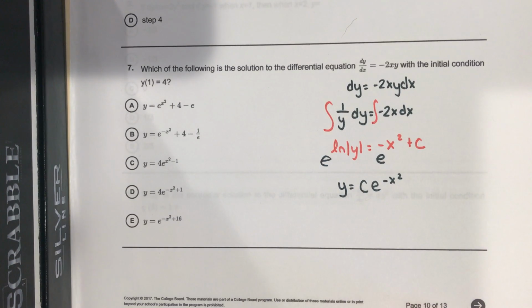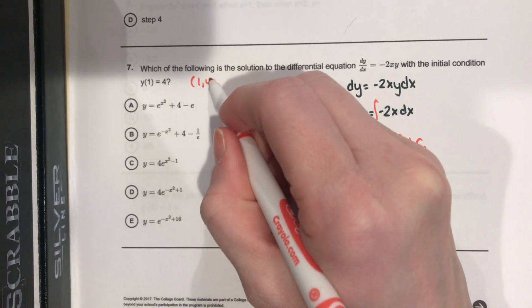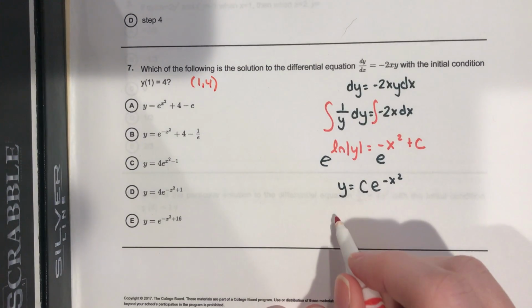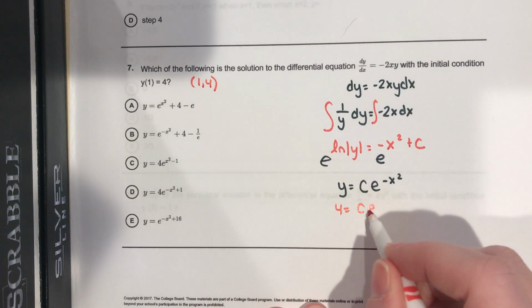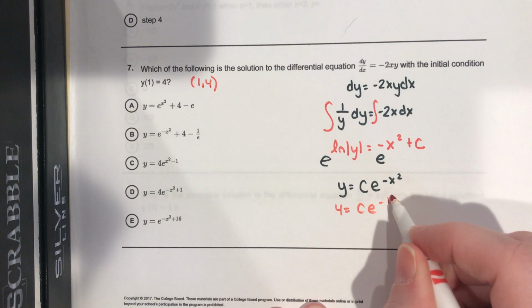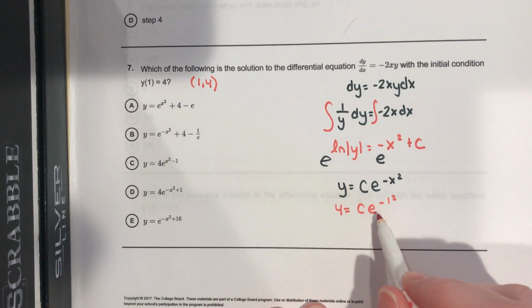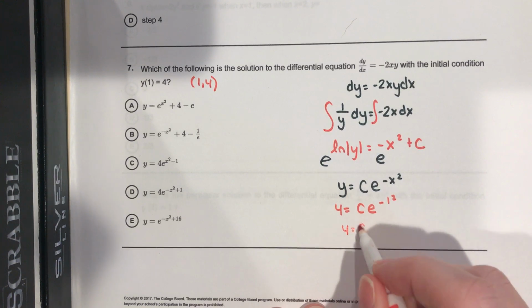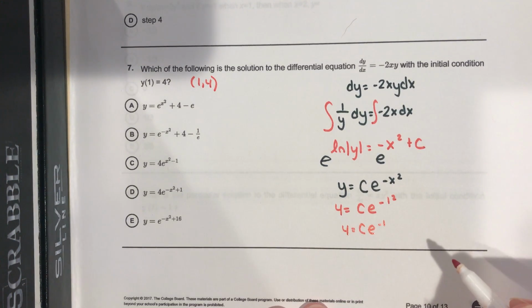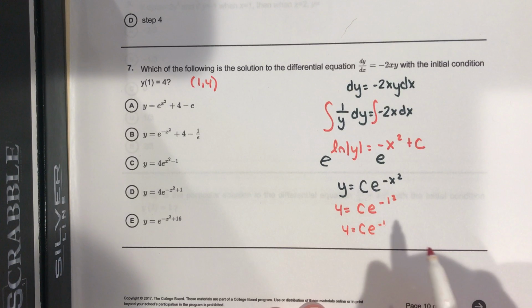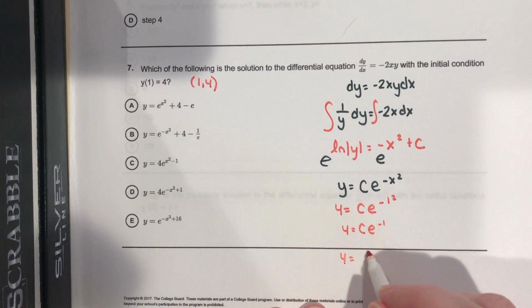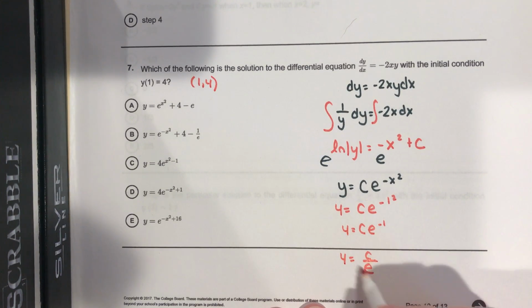Now I'm going to plug in my initial condition. So they tell us that we have (1, 4). So I'm going to plug 4 in for y and 1 in for x. So that negative means that the answer is going to be negative. So this is e to the negative first. And anytime I have a negative exponent, I'm going to fix it. So that's 4 equals c over e. So if I solve for c, c would be 4e.